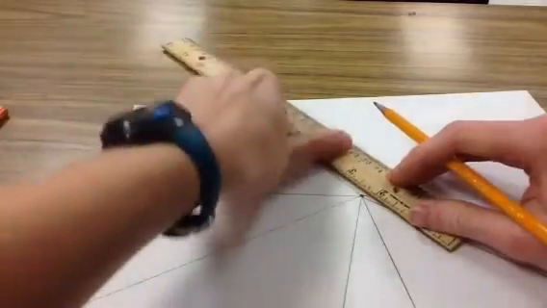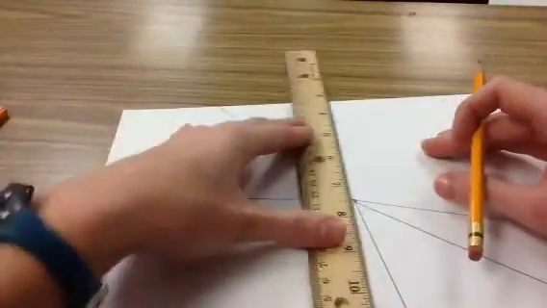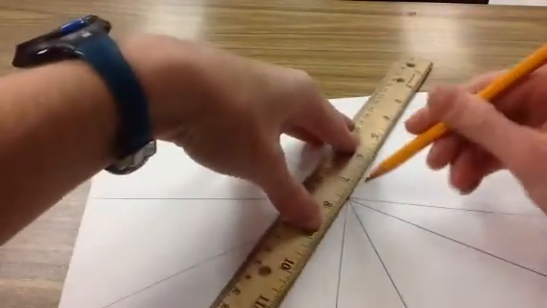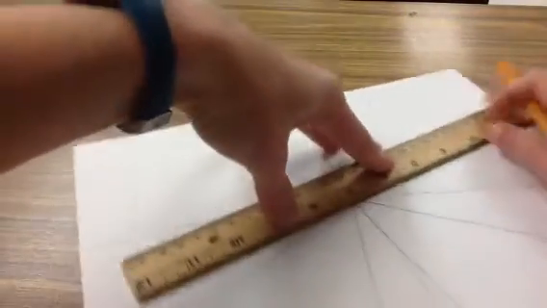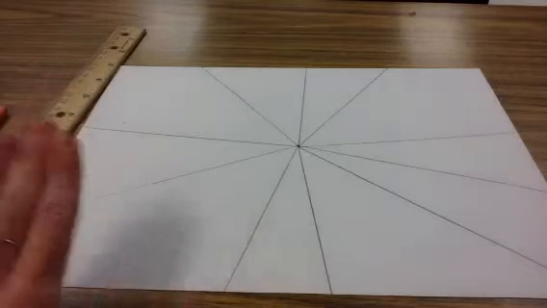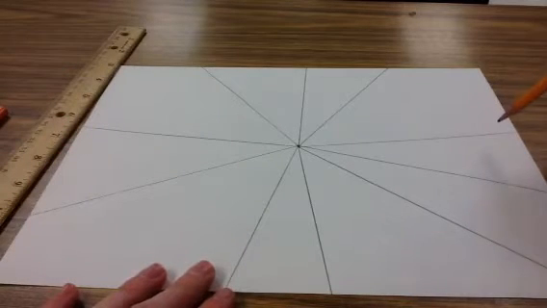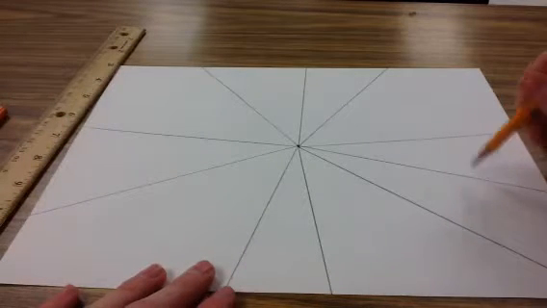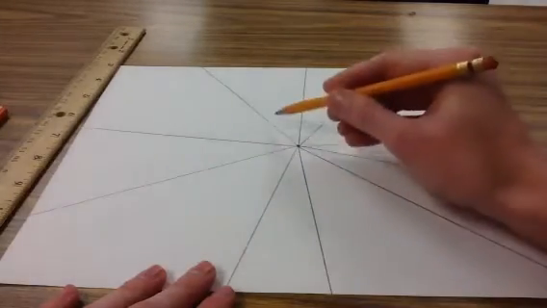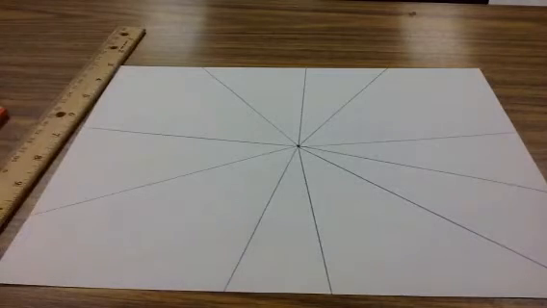7. Now notice I'm holding my ruler down tight so it doesn't wiggle. 8. I'm going to just do 2 more. 9. 10. I'm going to count to make sure that was really 10, because 10 is an even number. 1, 2, 3, 4, 5, 6, 7, 8, 9, 10. Sweet. Awesome. That is what I want. That's step 1, all done.